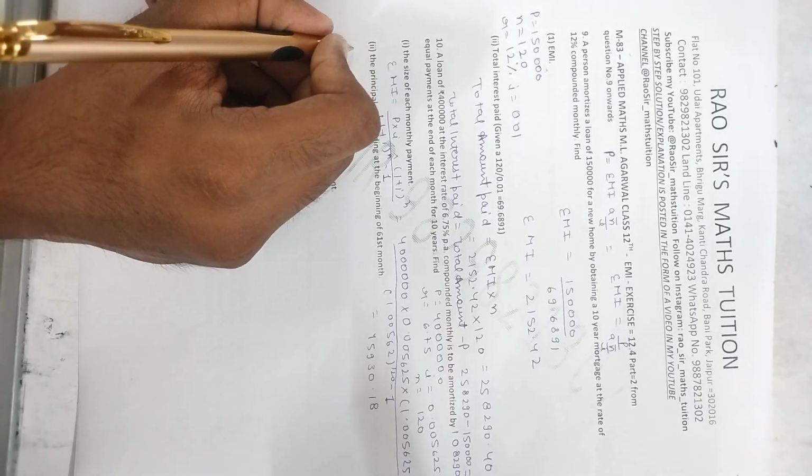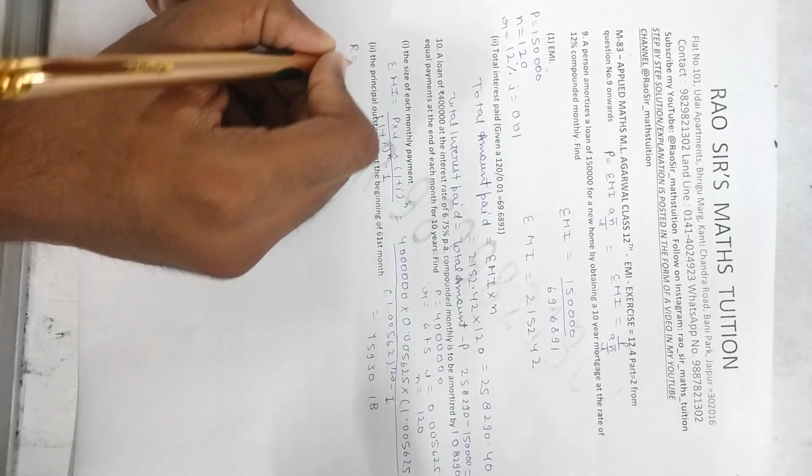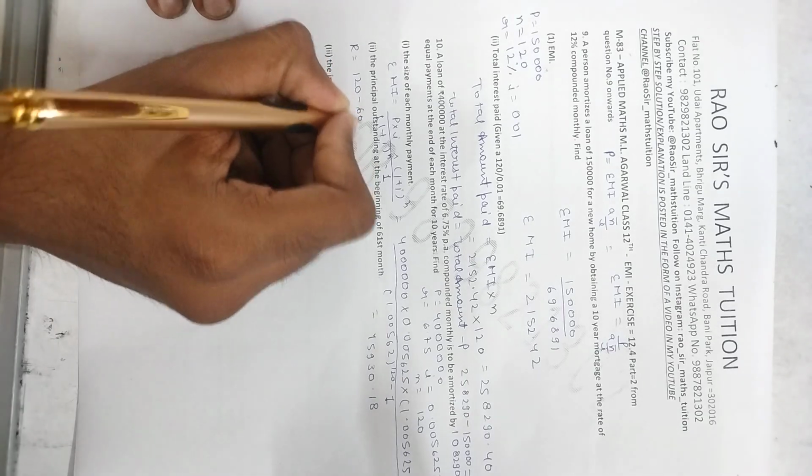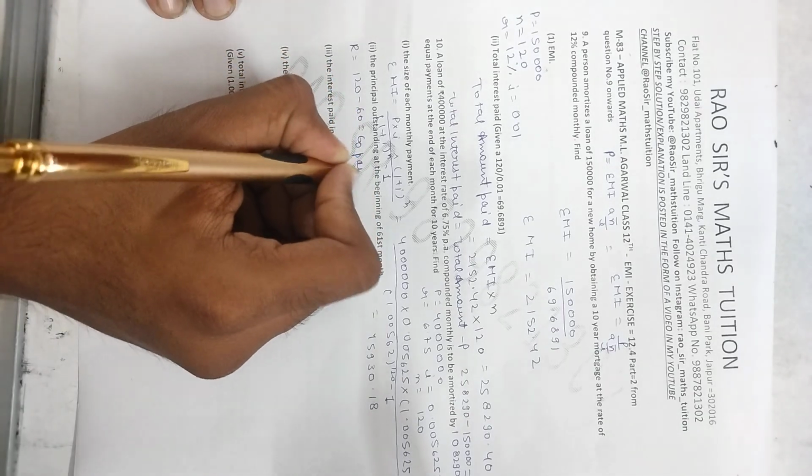Here we are taking K is equal to 120 minus 60 equals 60 payments left.